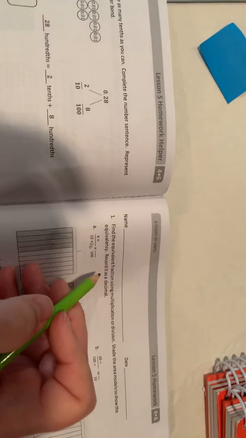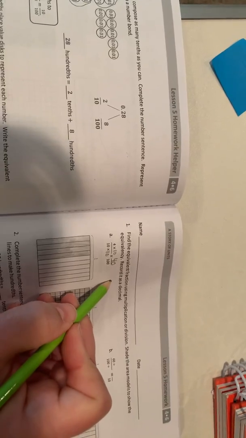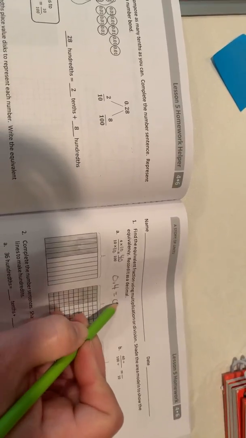So up at the top, we were supposed to find the equivalent fraction using some multiplication or division. Here you can see they started with tenths, and then all of a sudden we're into hundredths. I hope that you realize that 10 times 10 will give you the 100, 4 times 10 will give you 40. This would also be 0.4 or 4 tenths equaling 40 hundredths.